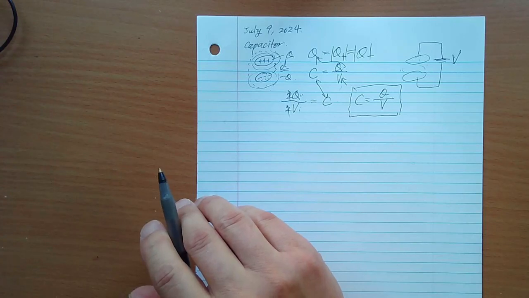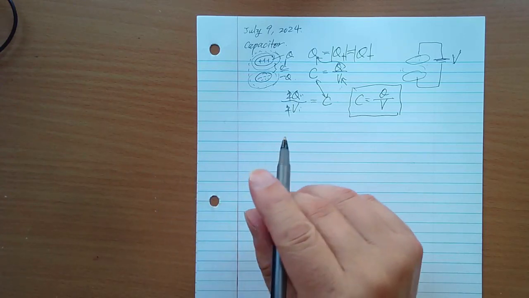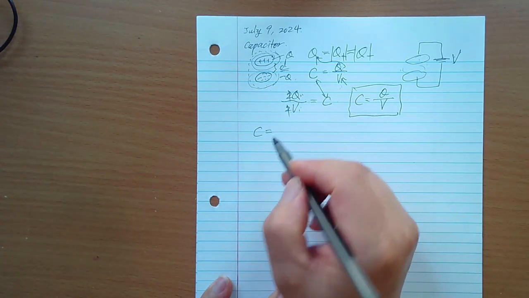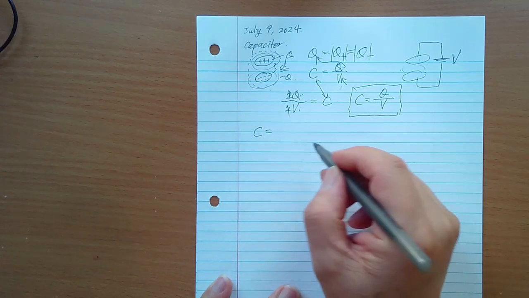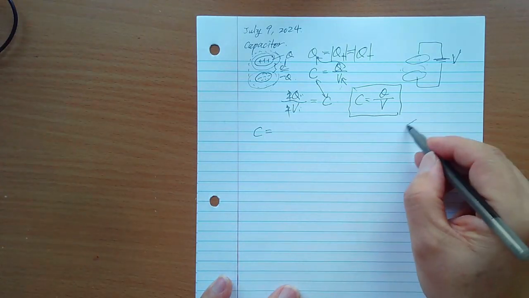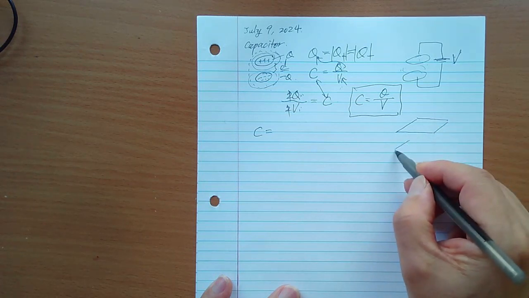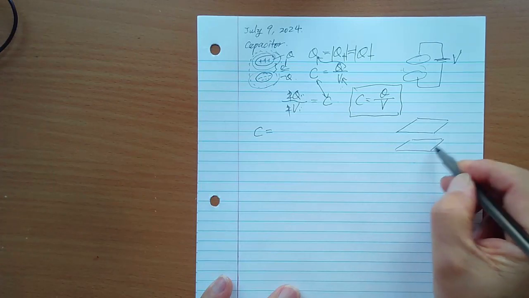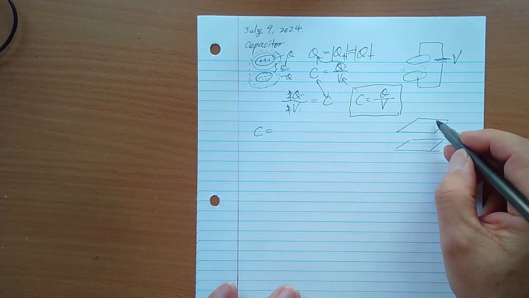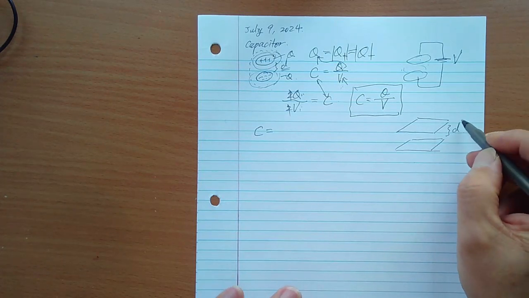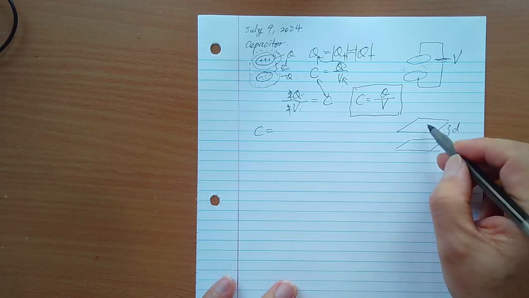And then the capacitance, if we're looking at the geometric shape of the capacitor, let's say the capacitor is formed as two parallel plates which are distance d apart.